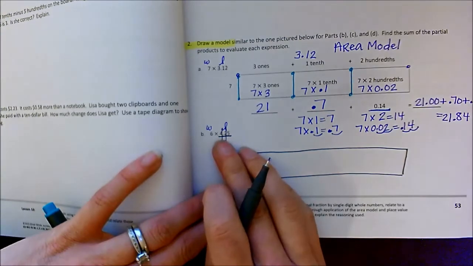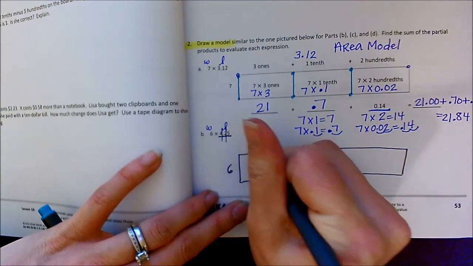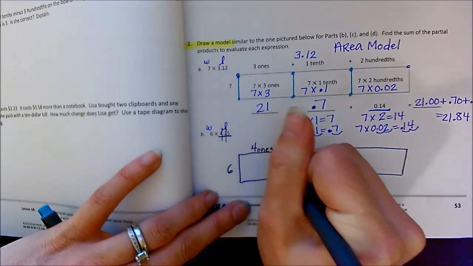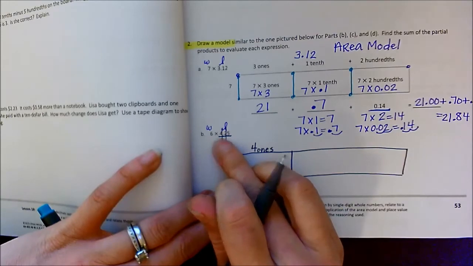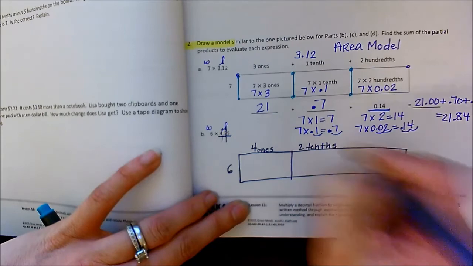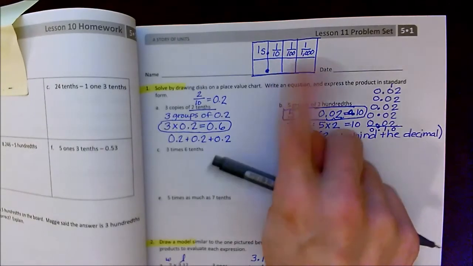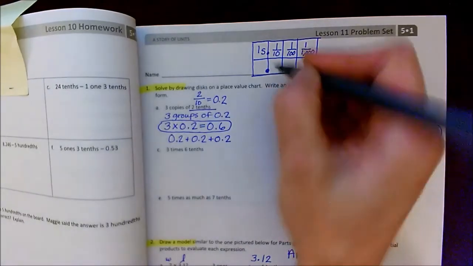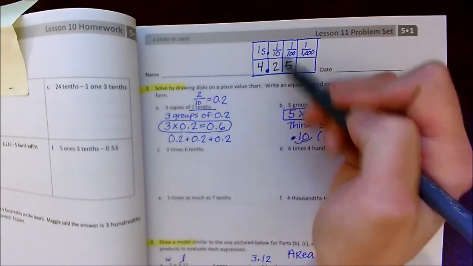So the first one is 4 in the ones. So this is going to be my 4 ones. Right? And then the second place value is my 2/10ths. And then my last one is 5, and that's in the hundredths place value. So that's why it's nice to have this, right? So I can see like 4.25, 4 ones, 2/10ths, 5/100ths.